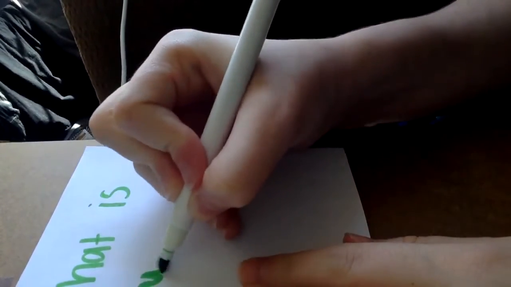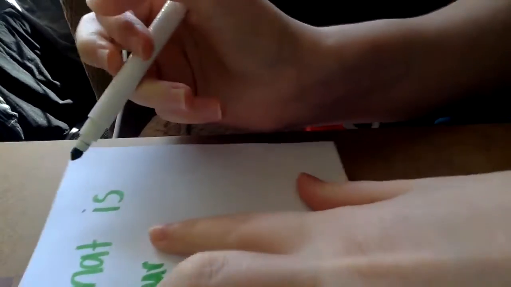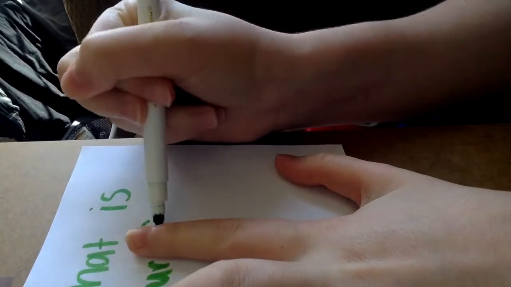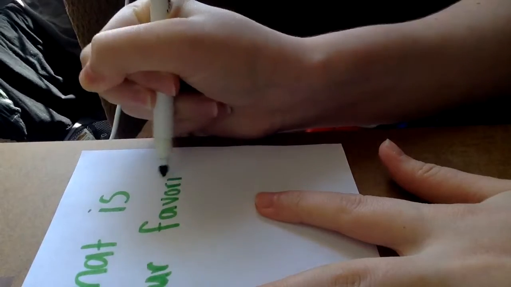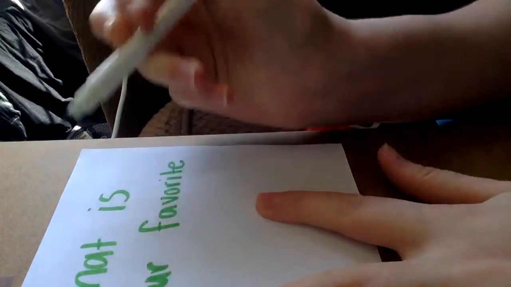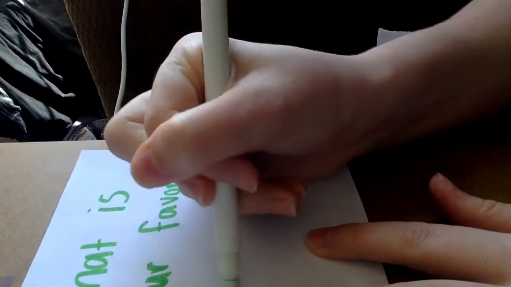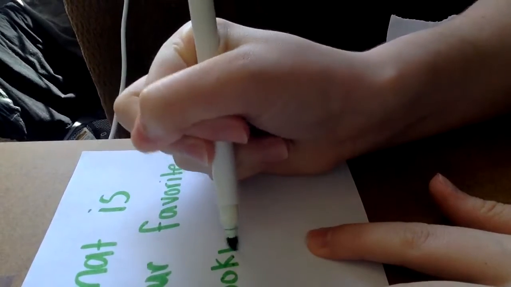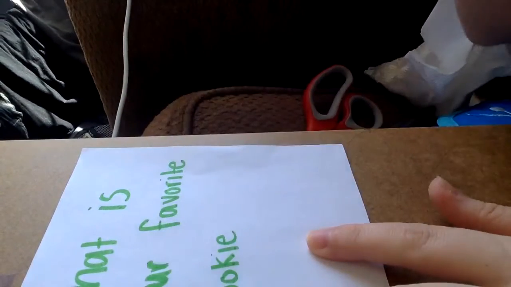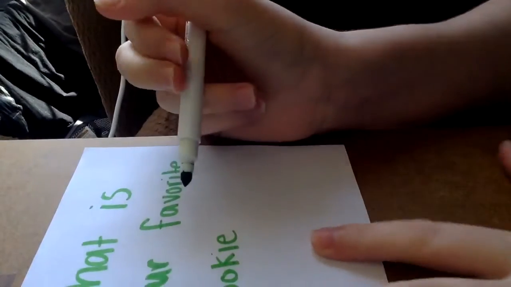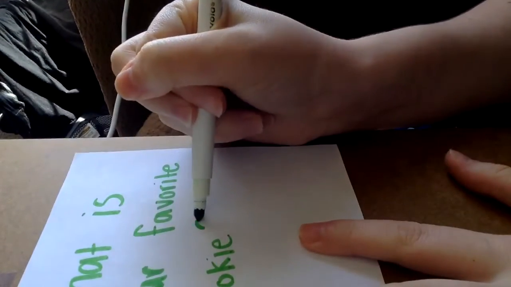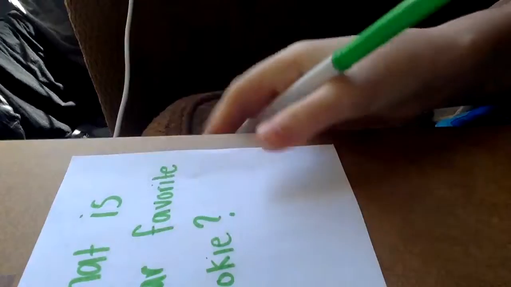Your favorite. Then I ran out of room, so I'm going to go to the next line. Cookie. And I know that it's a question sentence. So at the end of my question sentence, I'm going to put a question mark.